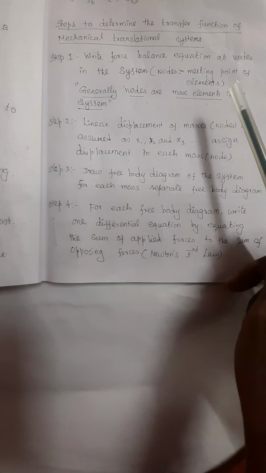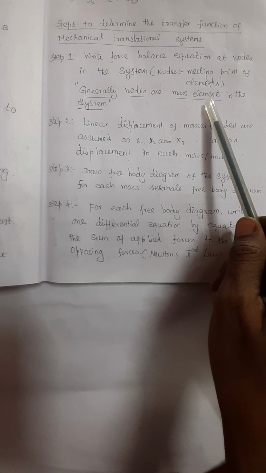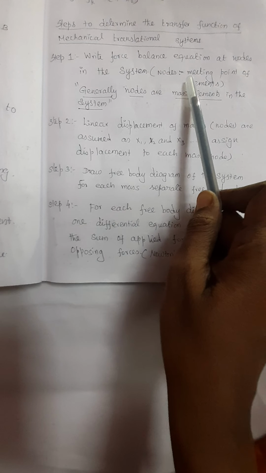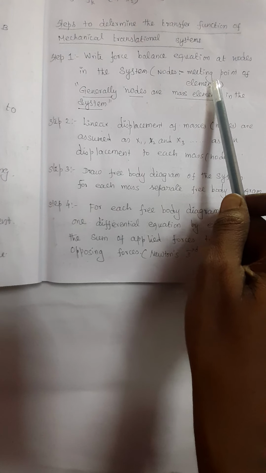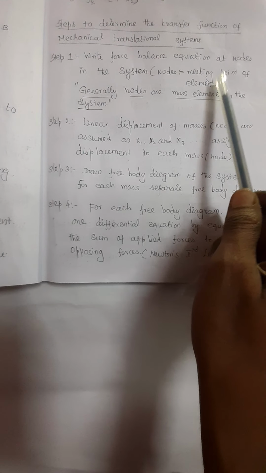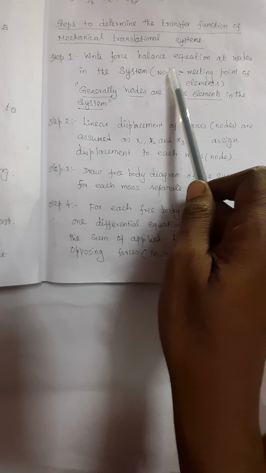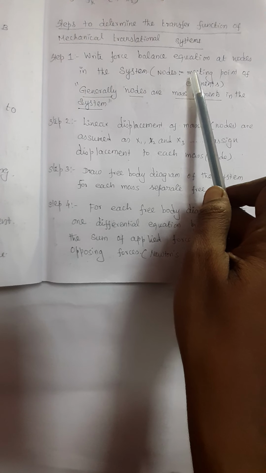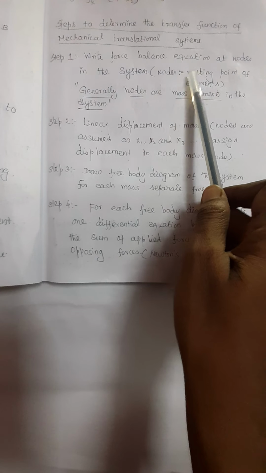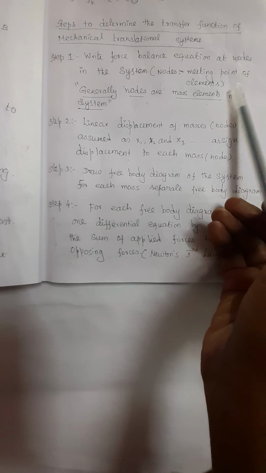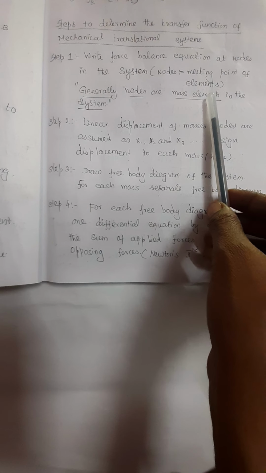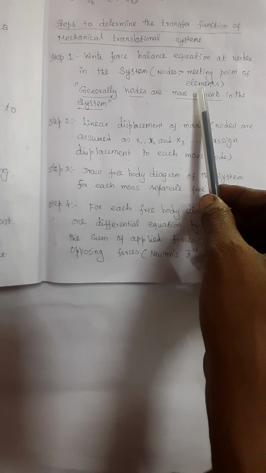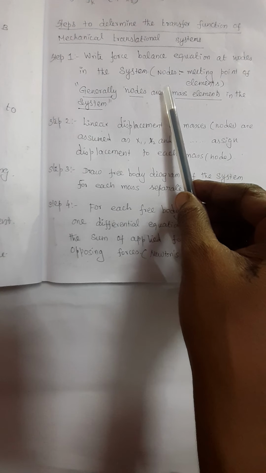The first step is to write the force balance equation. In the last video, I explained how to write the force balance equation for mass, spring, and dashpot with different considerations. In this video, I will again provide the link for the same, and whoever requires the link, make use of it.